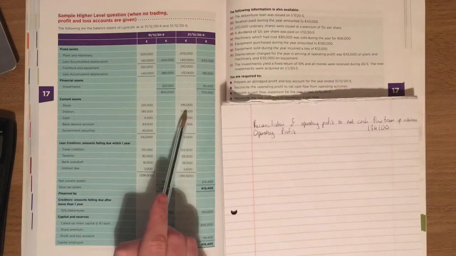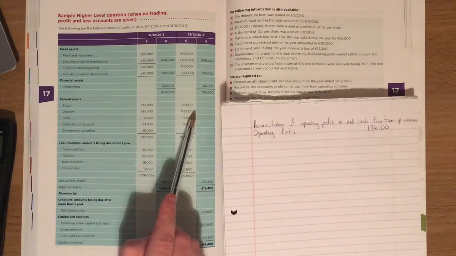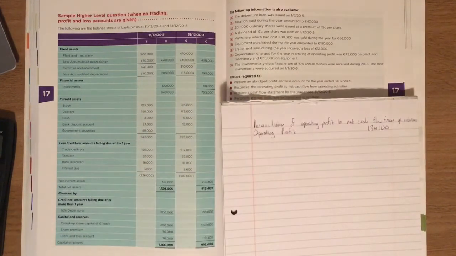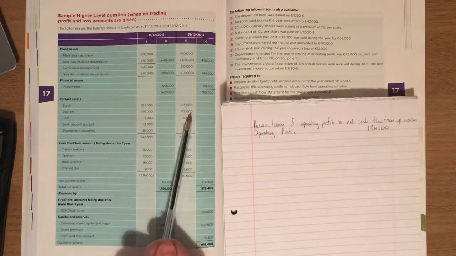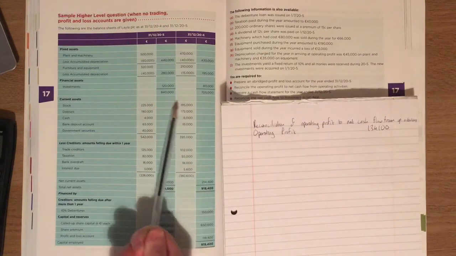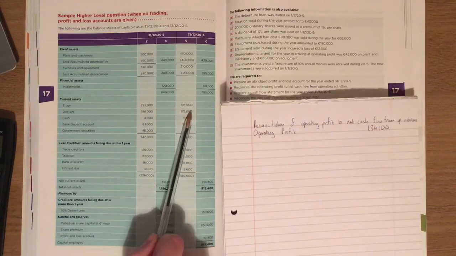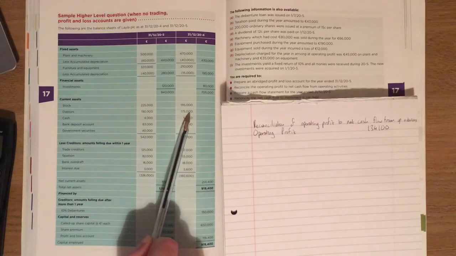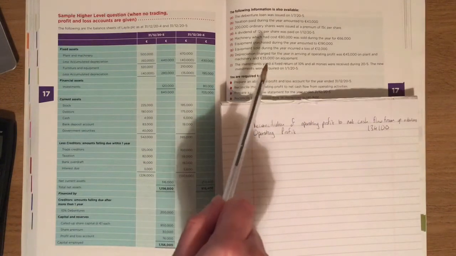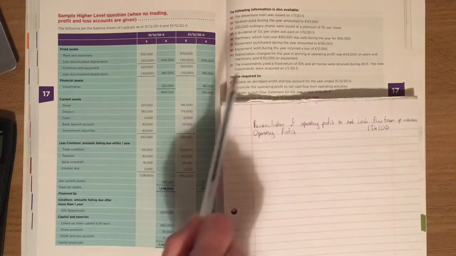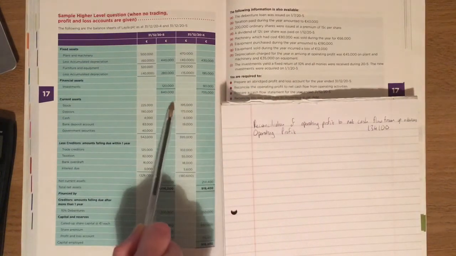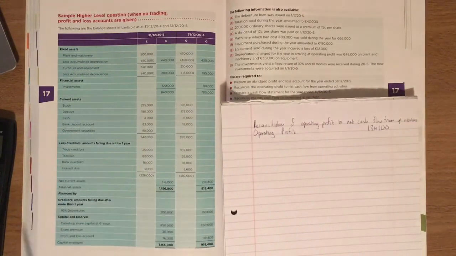So that 175 would have gone into my sales in my profit and loss, but I hadn't actually received the cash. When do I receive the cash? This period. So of that 175 grand, I put it in as sales, and it goes in as profit in 14, but I actually received the cash in 15.